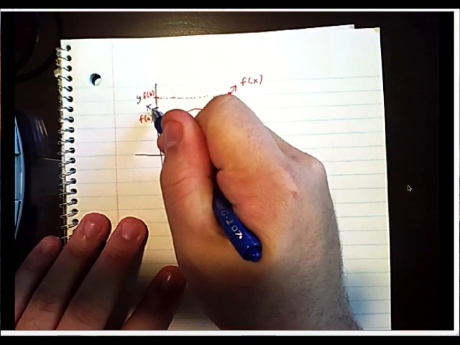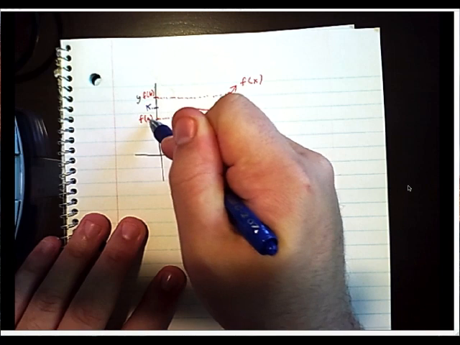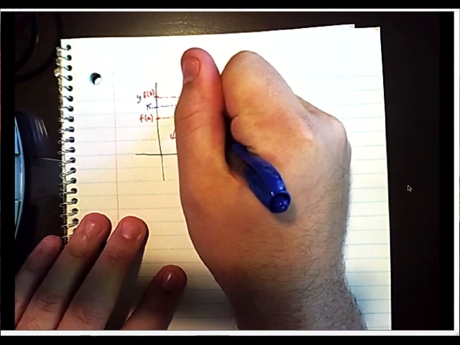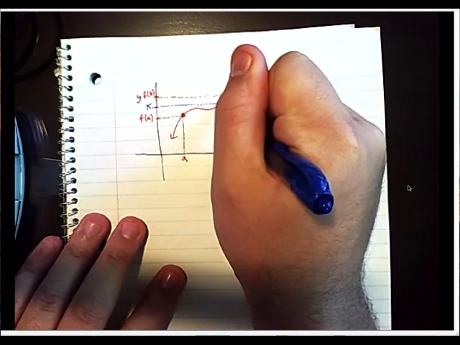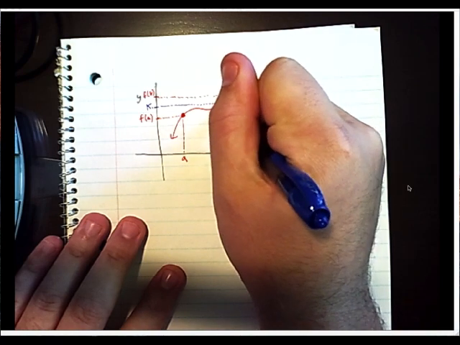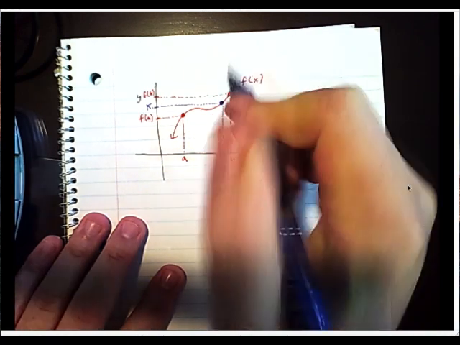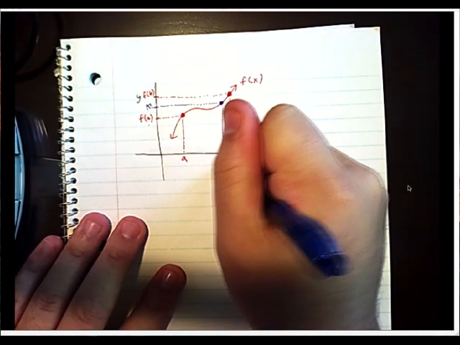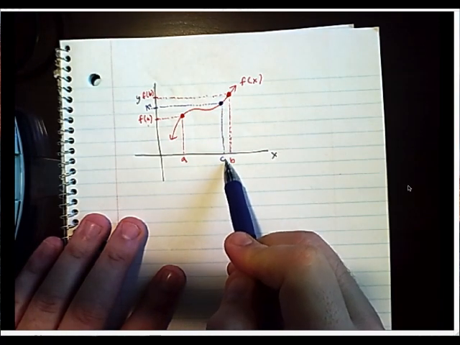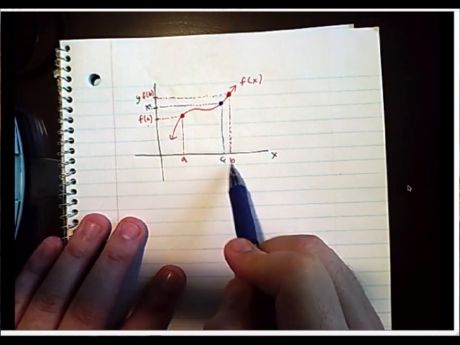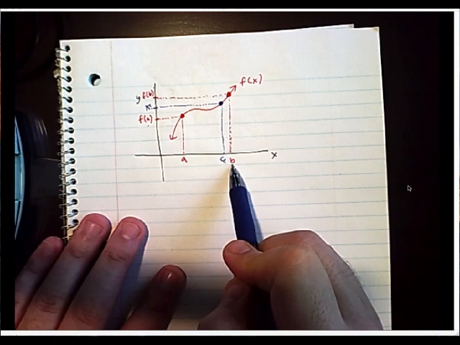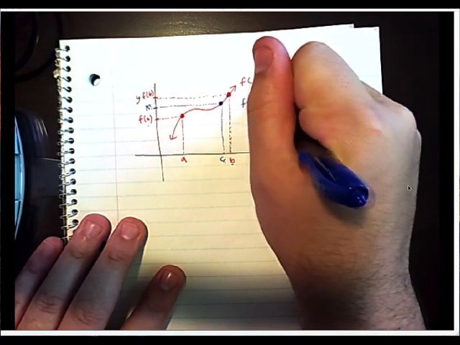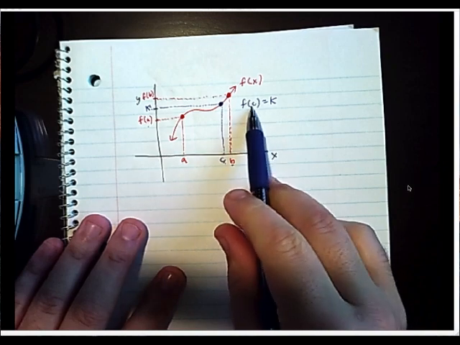If there's a certain y value, which we're calling k, that's between f of a and f of b, then the intermediate value theorem says that as long as the y value here is in between these two y values, it has to come from some number c that's between a and b. Because here, this k, f of c equals k. When the x value is c, the y value is k.